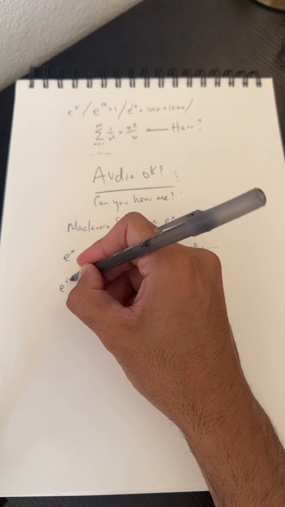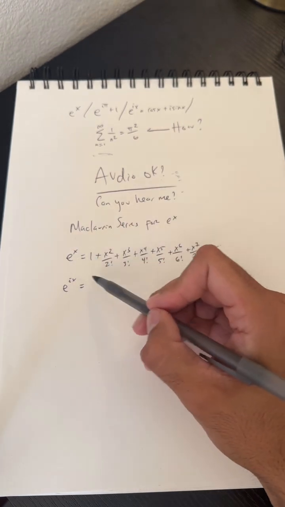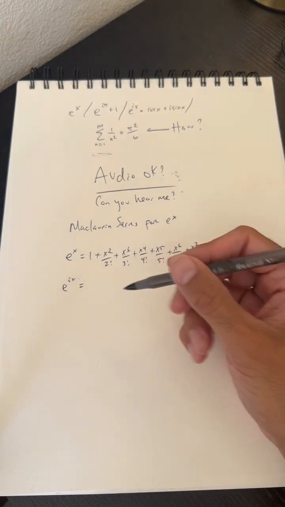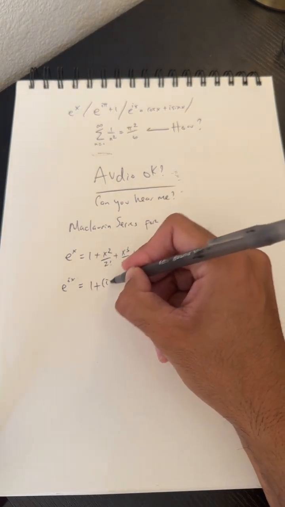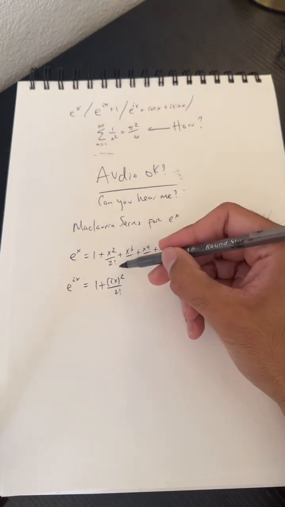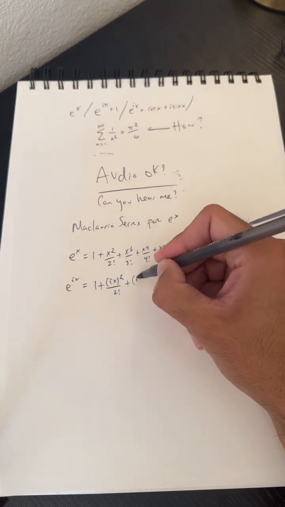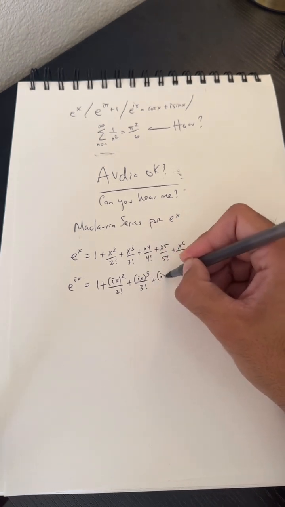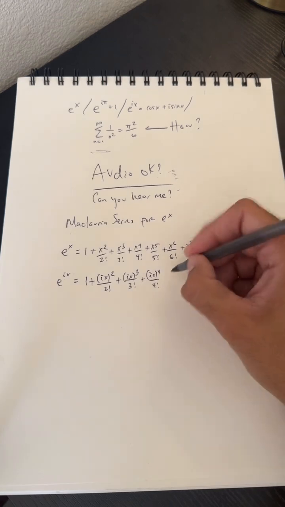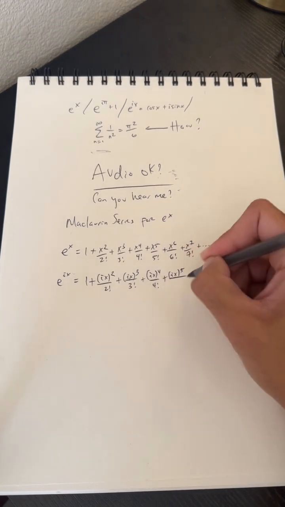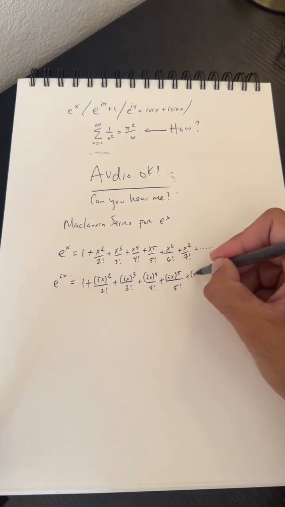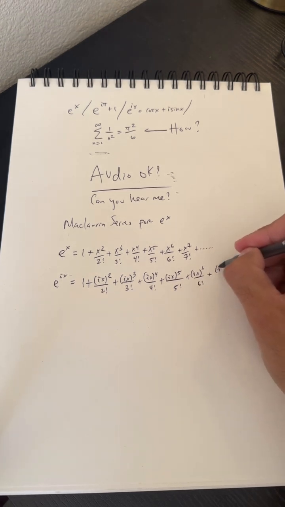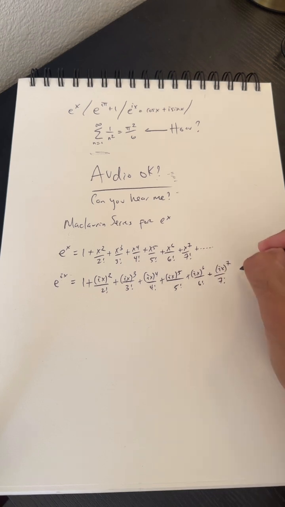The reason I'm doing that is because now we're going to introduce an i. So e to the ix. Every time we have an input of x, we're going to change that and make it an i. So I have ix squared over 2 factorial, and I'm being very careful to put everything in parentheses. So we have ix to the 3rd power, on and on. Let me continue writing that down. I have ix to the 6th over 6 factorial, and so on, ix to the 7th over 7 factorial, and so on.